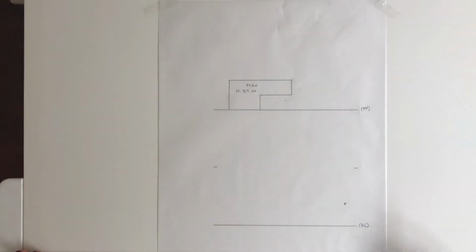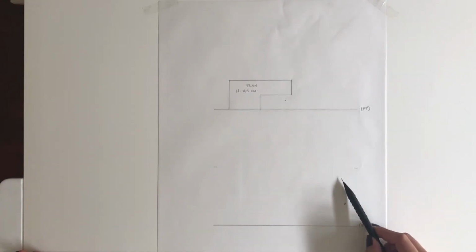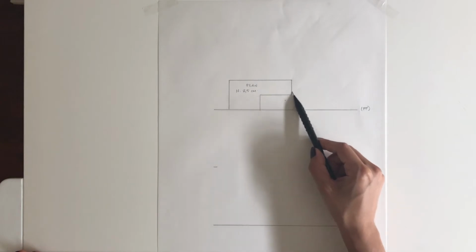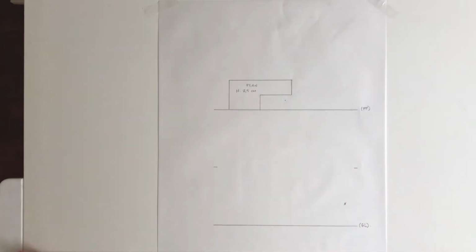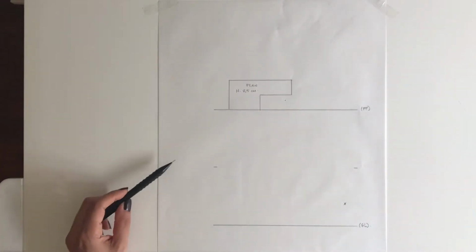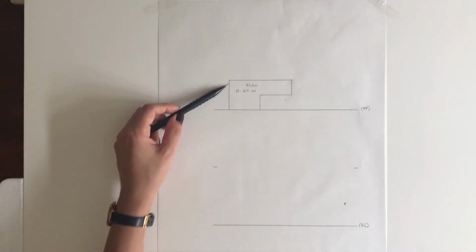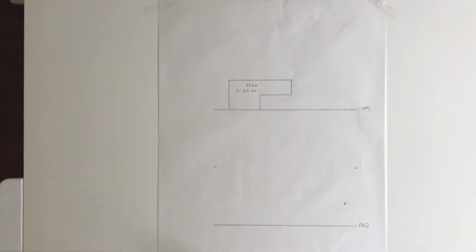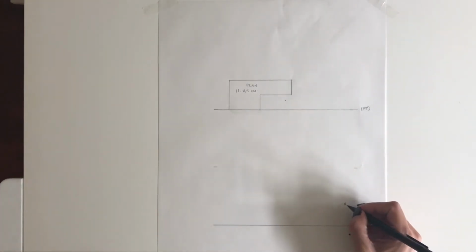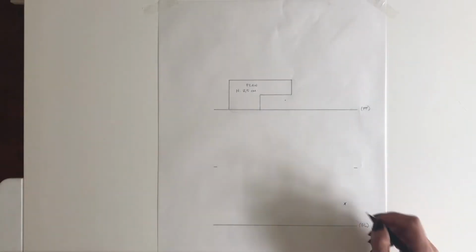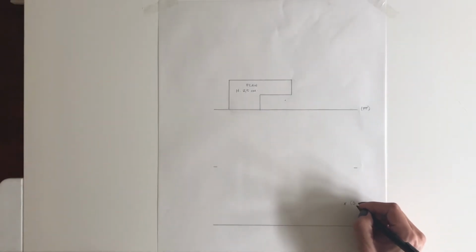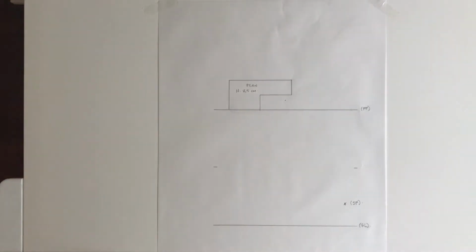The third thing I should do is to decide my standing point. Where is my standing point? If I put my standing point somewhere here, I would see that faces of the object. And if I put my standing point somewhere here, I will see that parts of the object. So I want to see that faces, so I decide to put my standing point somewhere here. And this is my standing point, my viewpoint.